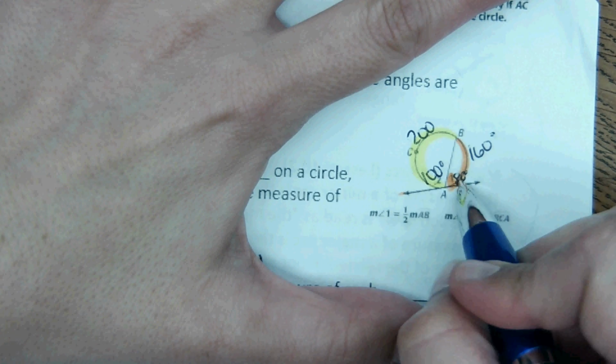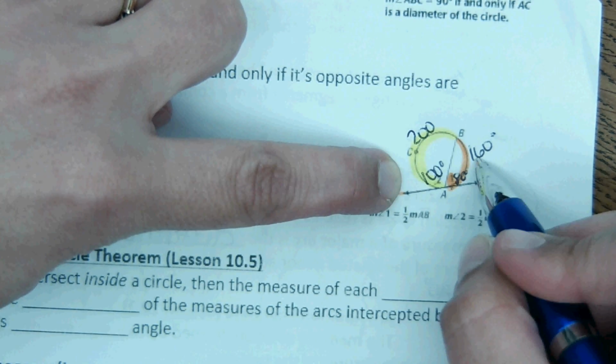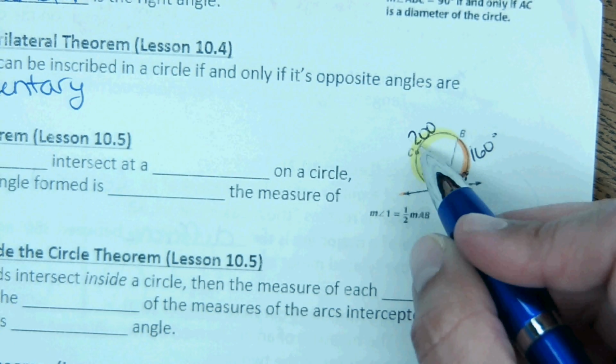Which makes sense. These two should form a linear pair, right? And then all the way around the circle should add up to 360. So if this is 160, then this should be 200.